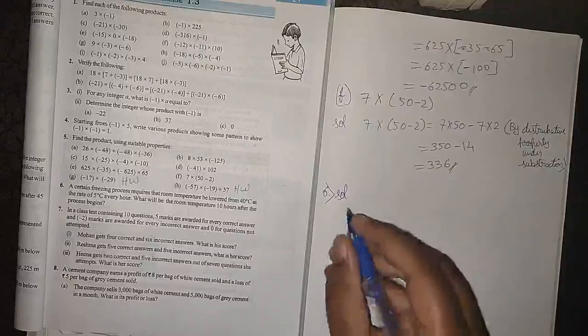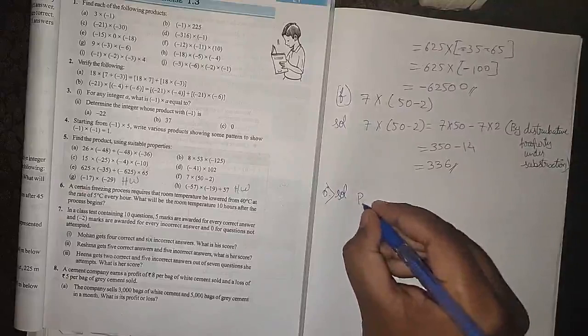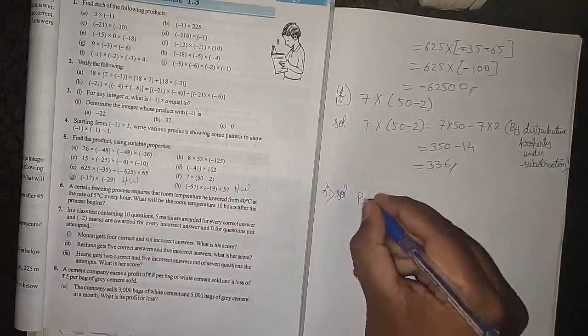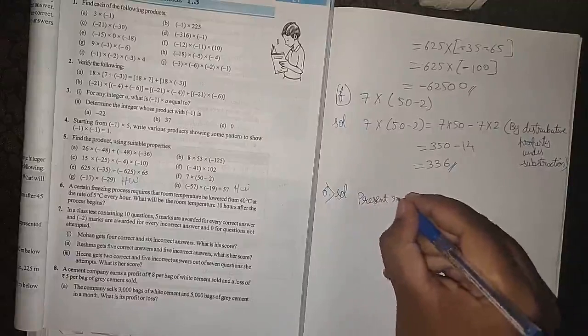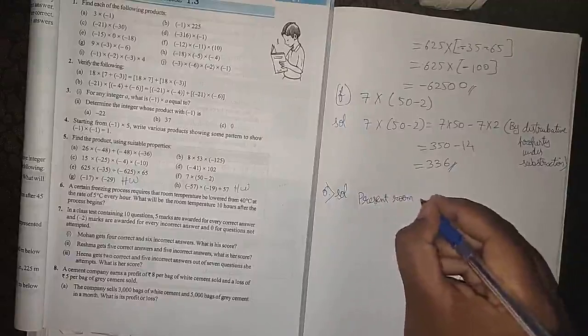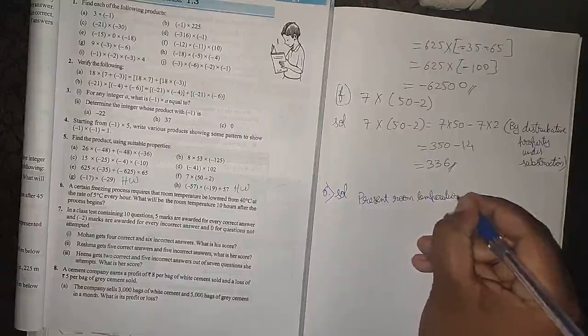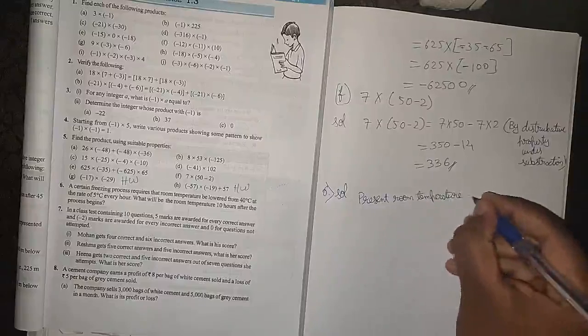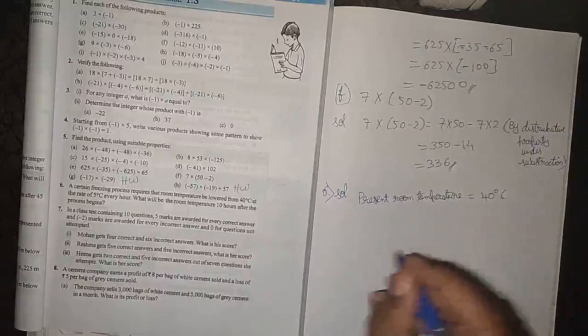So write: present room temperature equals 40 degrees Celsius.